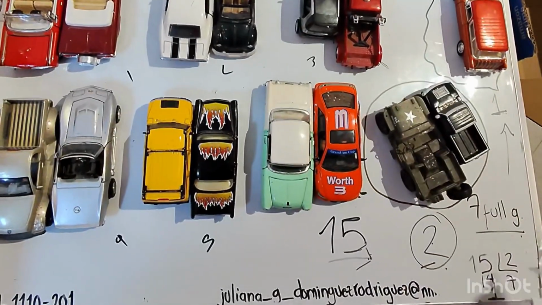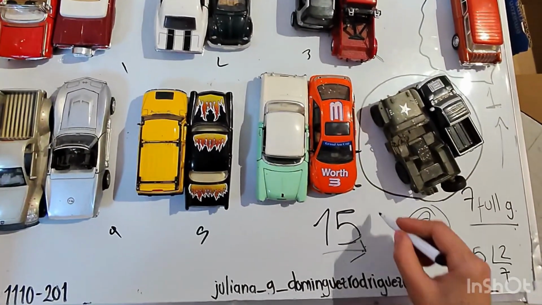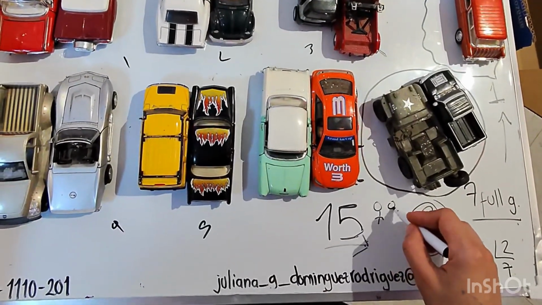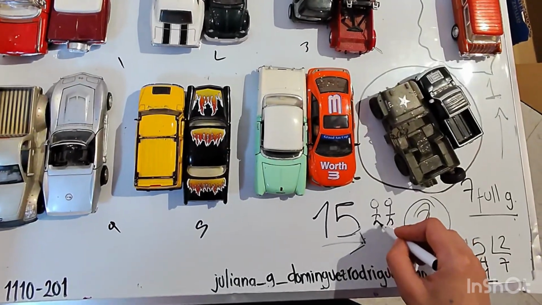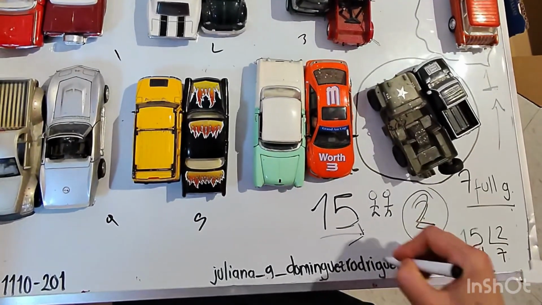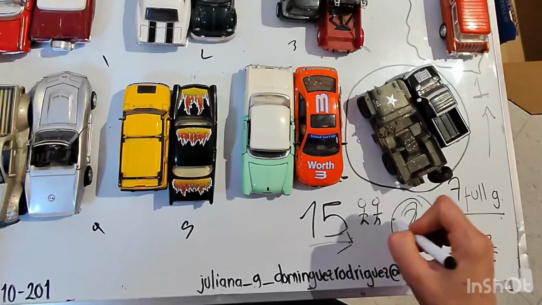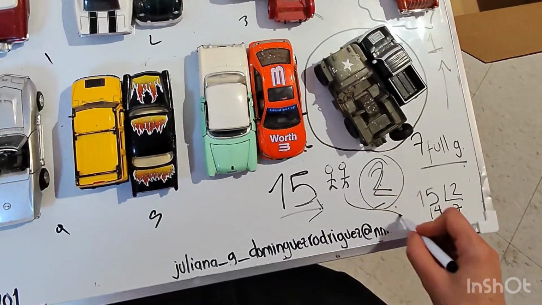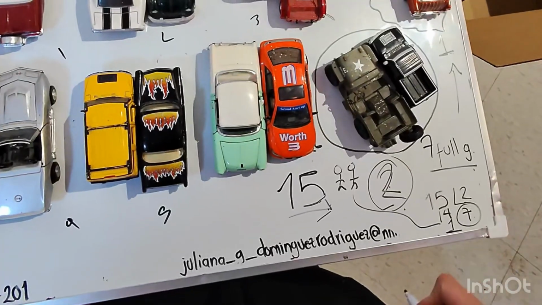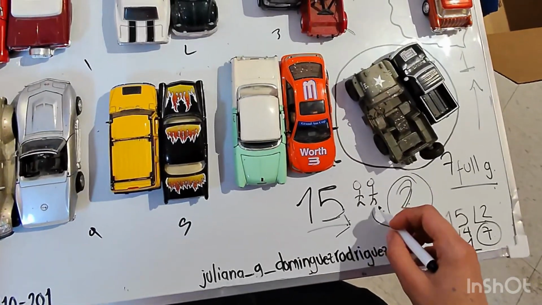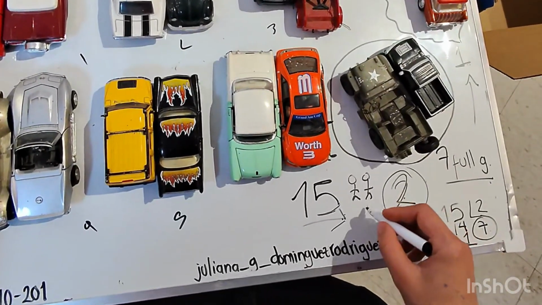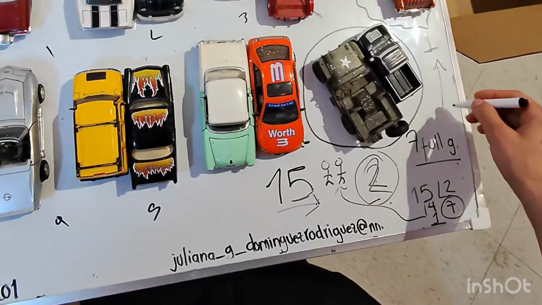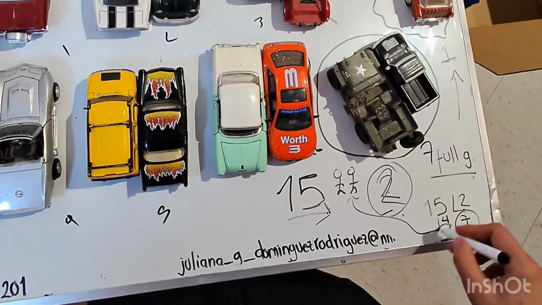In other words, we can say we have 15 cards and we want to give them to a couple of kids. We have 2 kids over here. So how many cards should I give to each one so they both have the same amount of cards? The answer would be 7. Each kid is going to have 7 cards and we're going to have 1 extra card left.